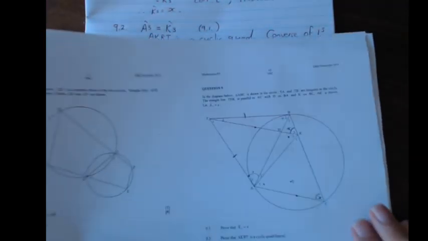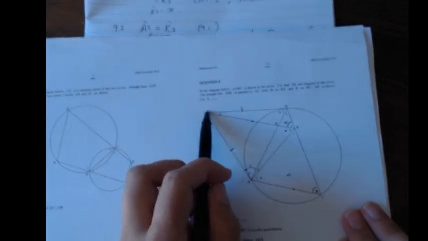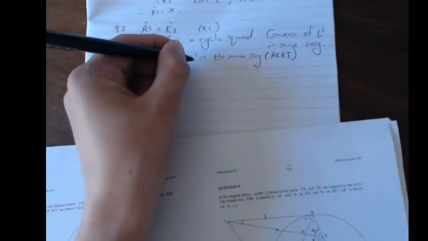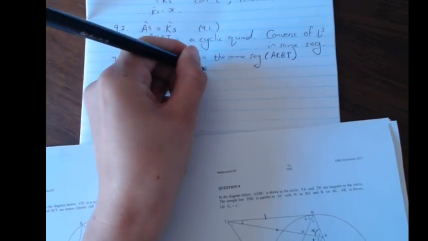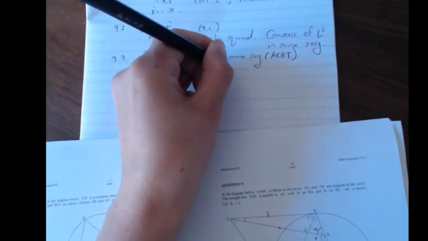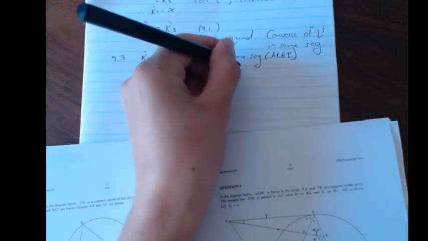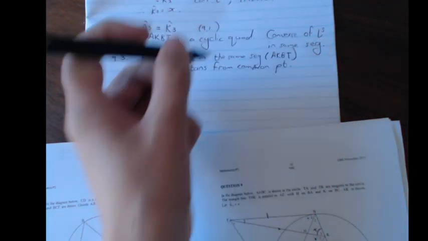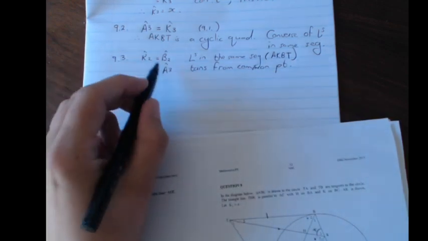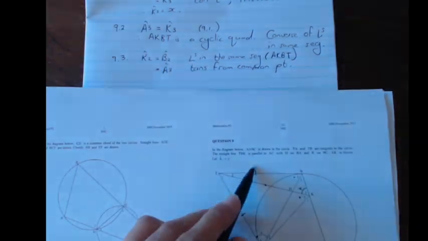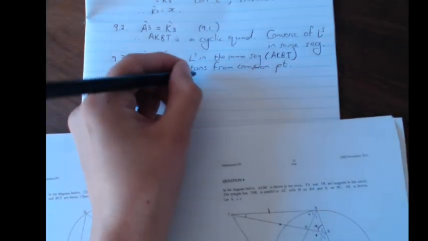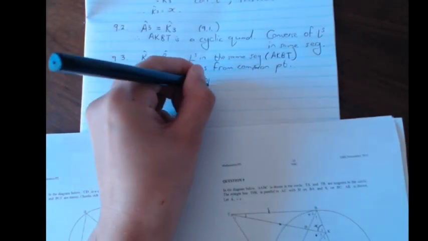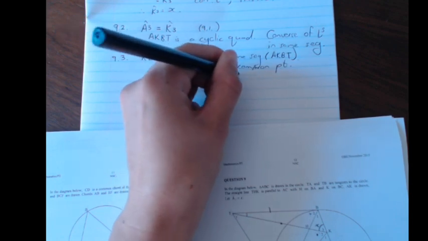And there's actually two reasons involved here. It's because those lines are equal. I haven't stated that. The lines are equal because of tangents from a common point. You can write tans from a common point. That's tangents from a common point. The lines are equal, but then also if the lines are equal, then the angles will be equal underneath that because they are angles opposite equal sides.